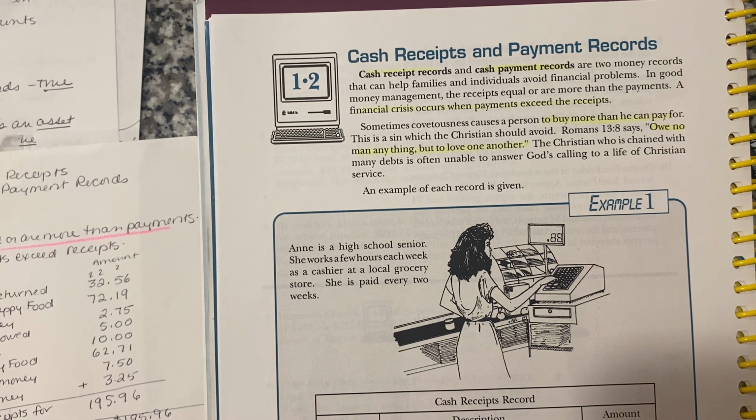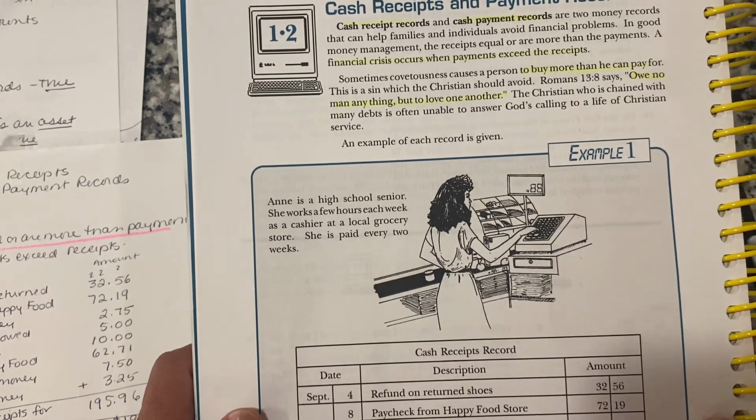So it says here too, Romans, owe no man anything but to love one another. So it's best that you do not have to owe people money all the time. So it's best to not be in debt. So, okay, let's go over this bottom part here.